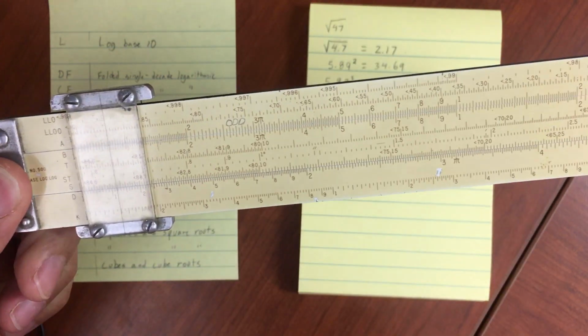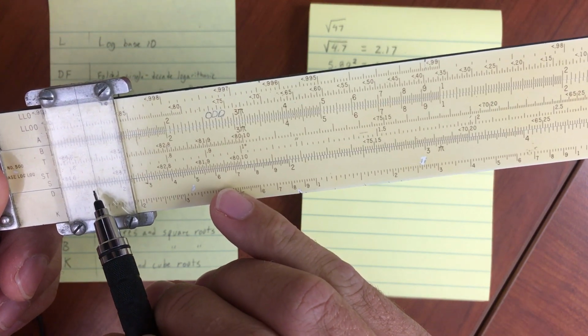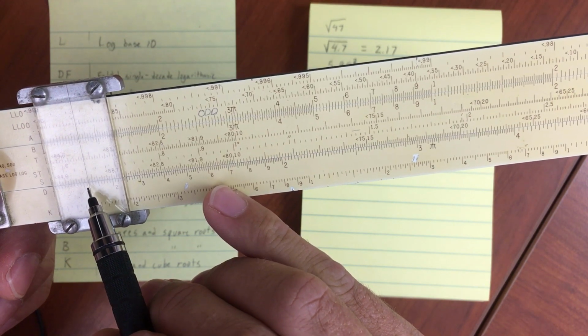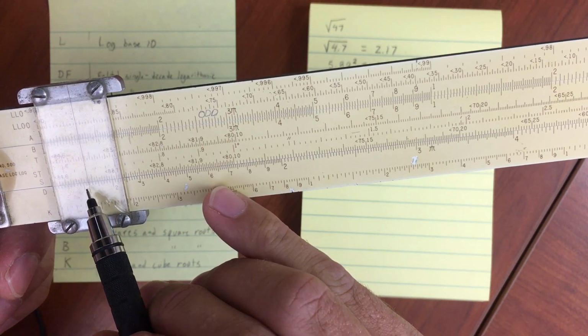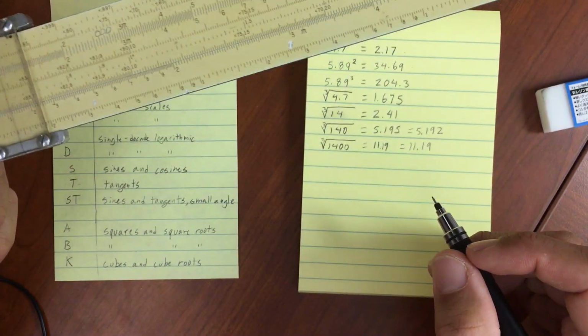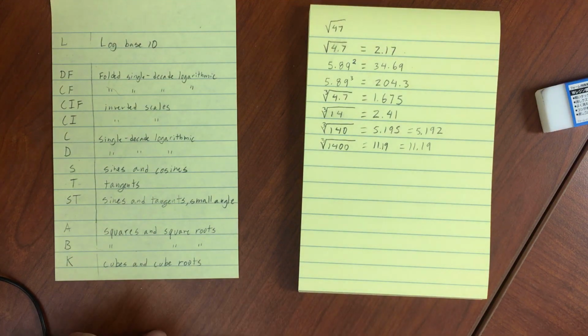And then reading off the values here, I've got 1.1, 1.12 just before that, so 1.19. And then moving that to the next decimal place is going to give 11.19, which is what we came up with when we ran it through the calculator.